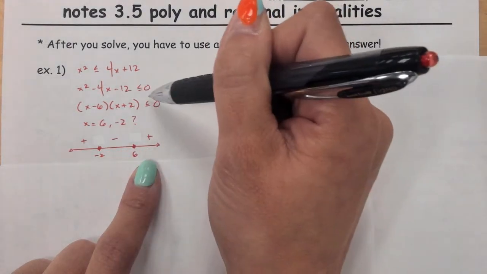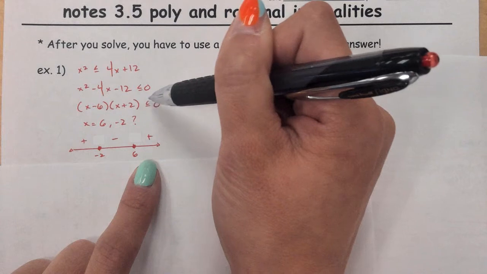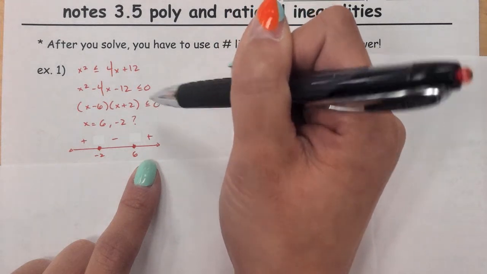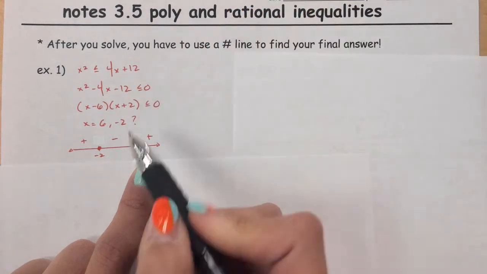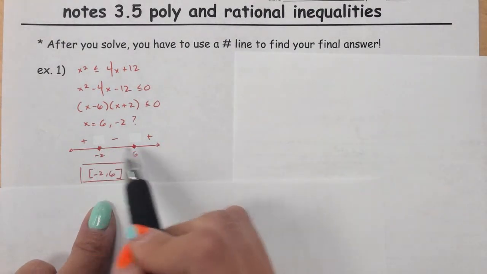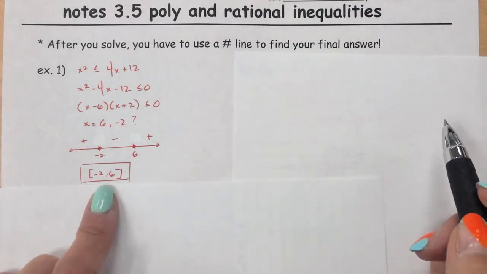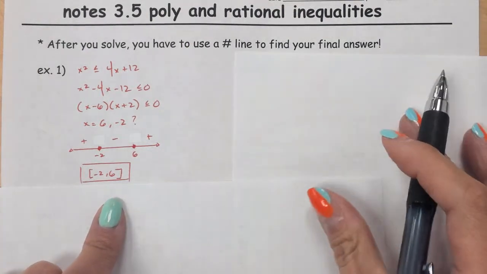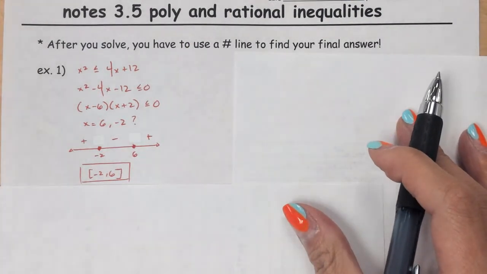Okay, what are you looking for here? You're looking for less than or equal to 0. So you're looking for negatives, which is between the negative 2 and the 6. And it includes the negative 2 and the 6. So then you have those brackets as well. So that is like the easiest kind that you could do.